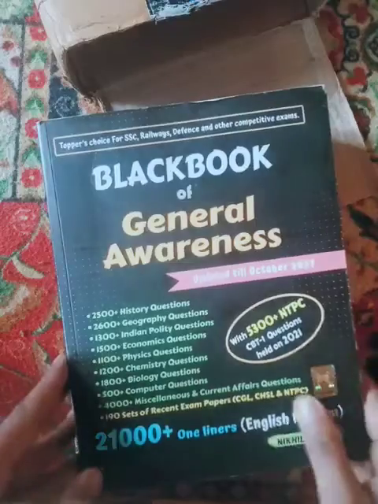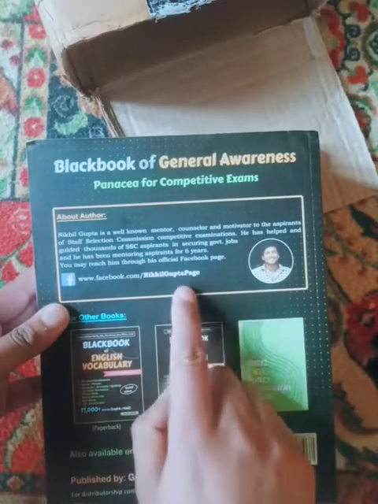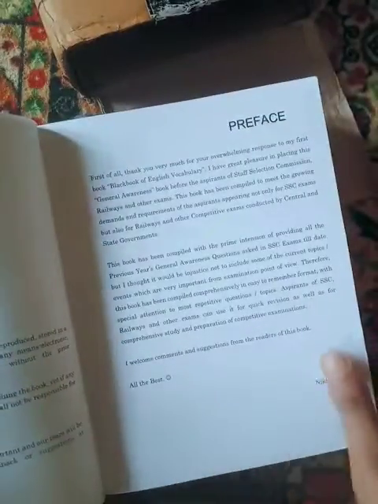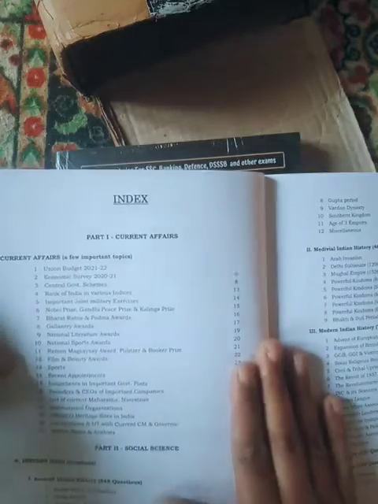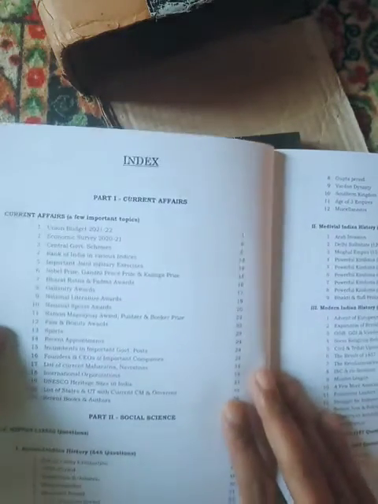And if we see inside this, first we see the back side of it. You can see the back of it, and here's the author Nikhil Gupta. If we see inside of it, this is the first page of this book, and this is the price, you can see here, $5.99. And what's the index? Now this is the contents or index of this first page.